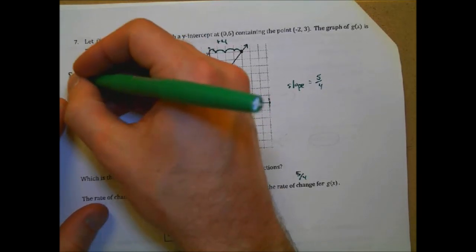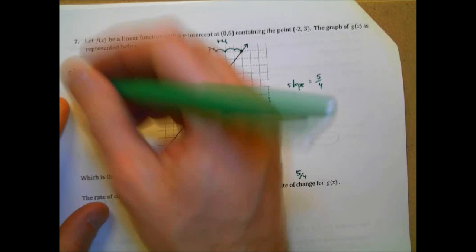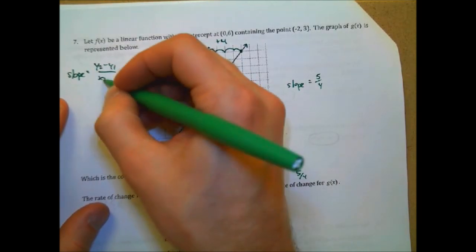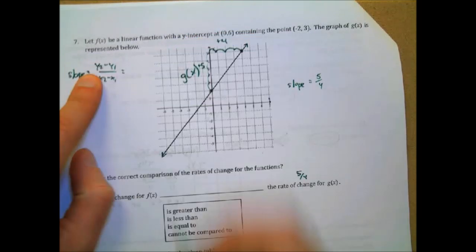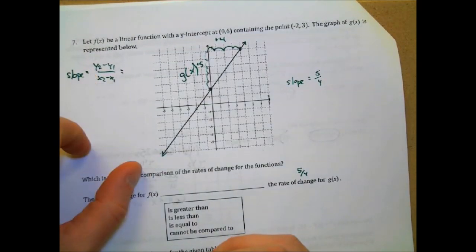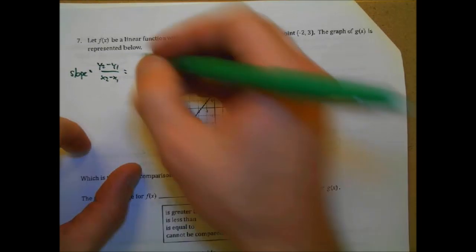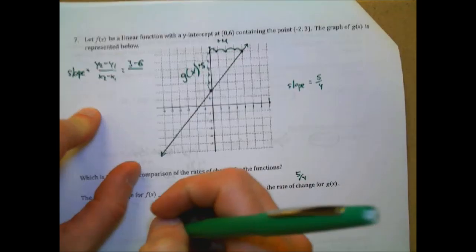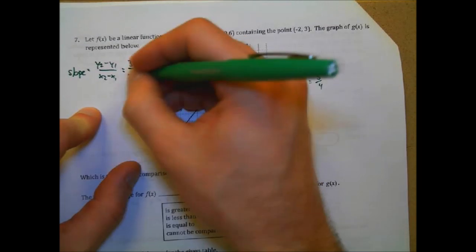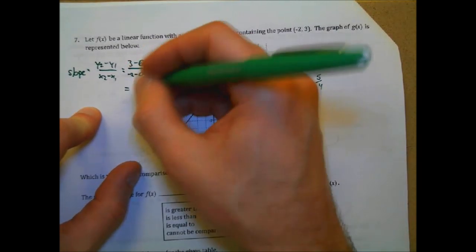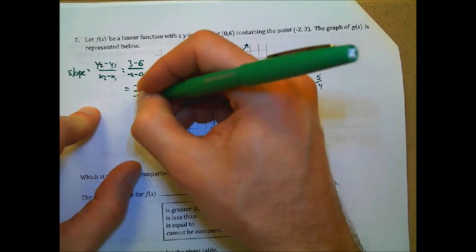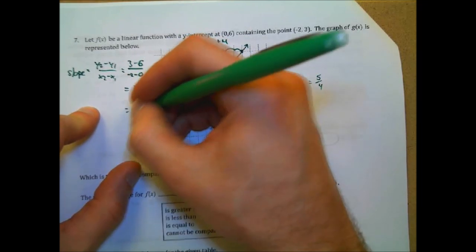Slope formula: y2 minus y1 over x2 minus x1, right? Yeah. So what's our y2 in this case? y2 would be 3. What's our y1? 6. Good. What's our x2? -2. And our x1? 0. Very good, Mark. 3 minus 6 is -3. -2 minus 0 is -2. -3 divided by -2 is positive 3 halves, right? Because positive slope.